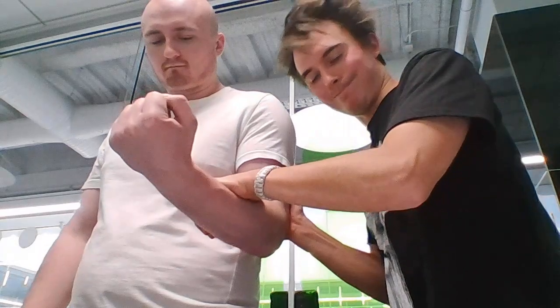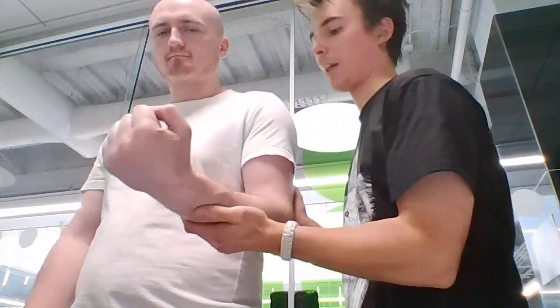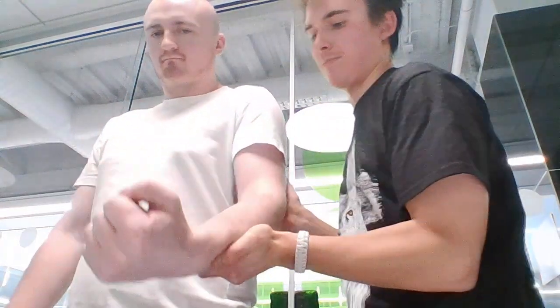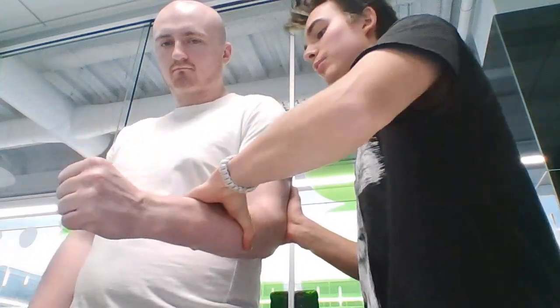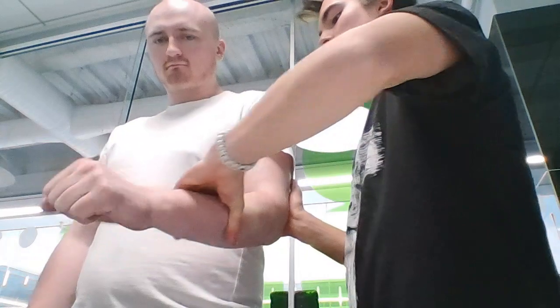Into me. Great. And down. I'll be rotating out. Don't let me do that. And rotating in. Don't let me do that. So 5 out of 5 strength with forearm supination, pronation, elbow flexion, extension.